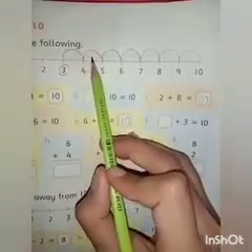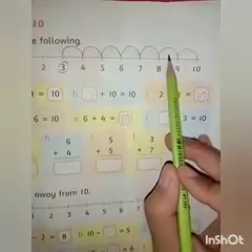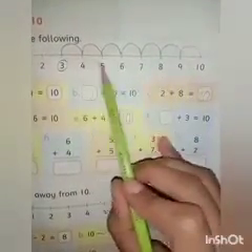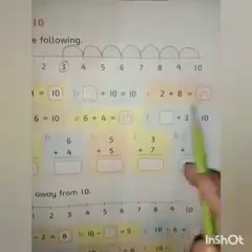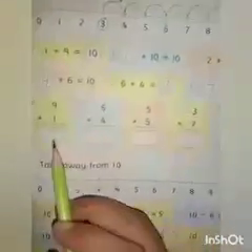1, 2, 3, 4, 5, 6 and 7. We jumped 7 times to reach 10. So our answer is 7. Write 7 in the box. Go for the next one.